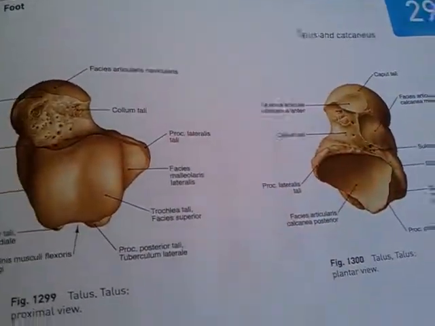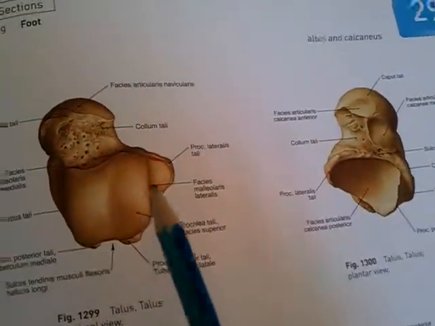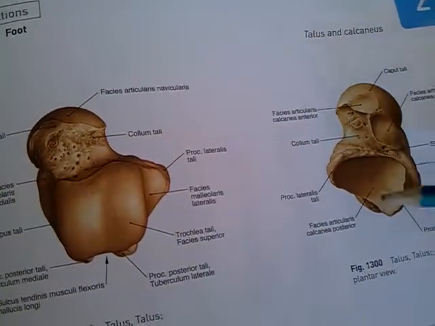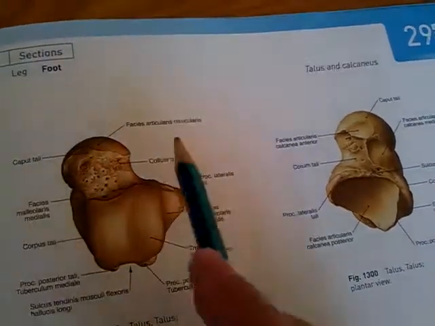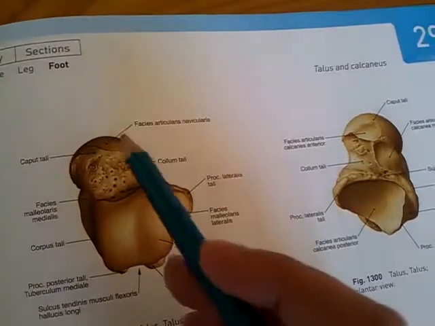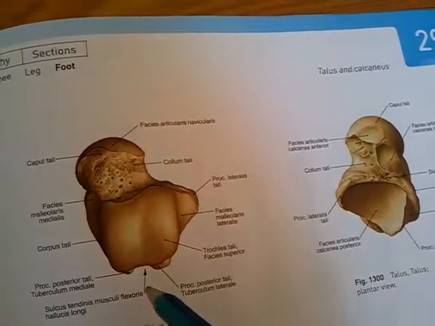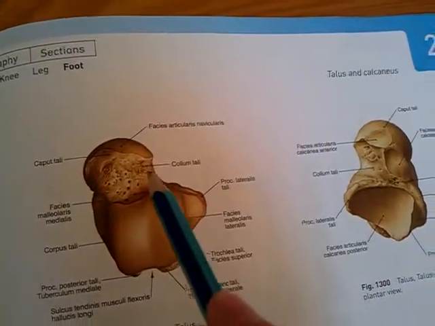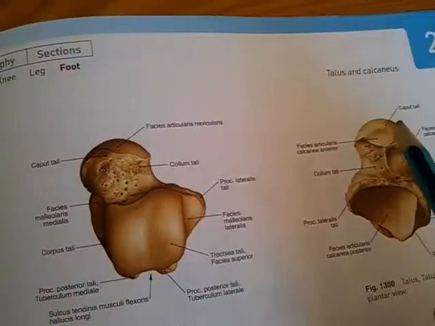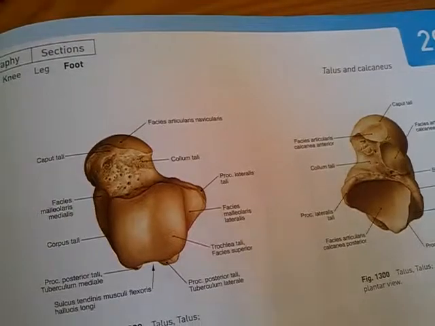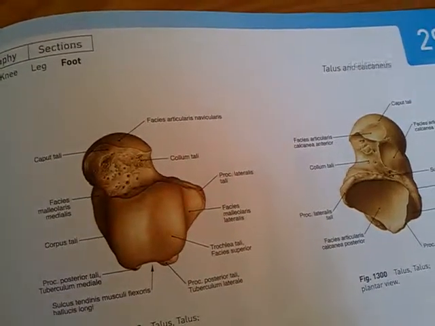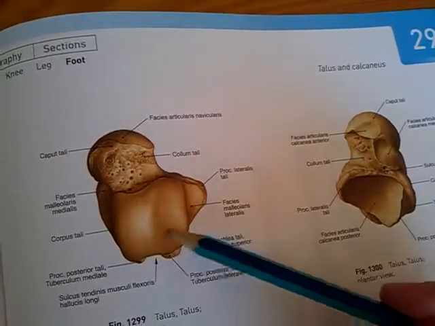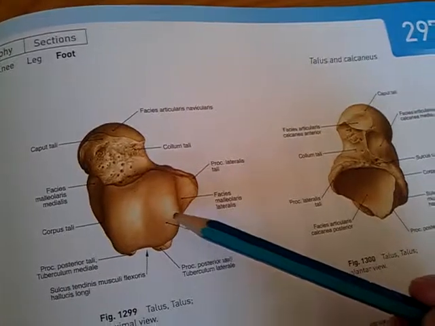The talus bone. Here we have a superior view. Here we have an inferior view. The talus has a head. This is the anterior and posterior. So the anterior has a head, a neck, and a body. And the body has a trochlea for articulation with the tibia and fibula.